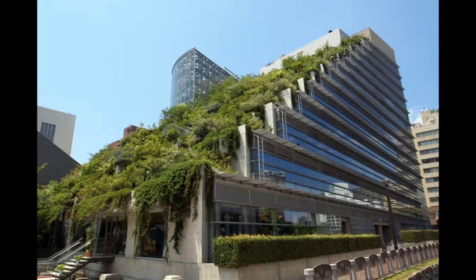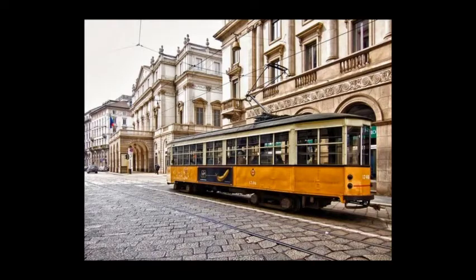More integration of plants with architecture. I like how this just cascades down the building, flows down. A tram, I bring up the tramway because Los Angeles was originally designed with a lot of trams. Now, it was much smaller back then, but it just goes to show that an entire city can be transformed.